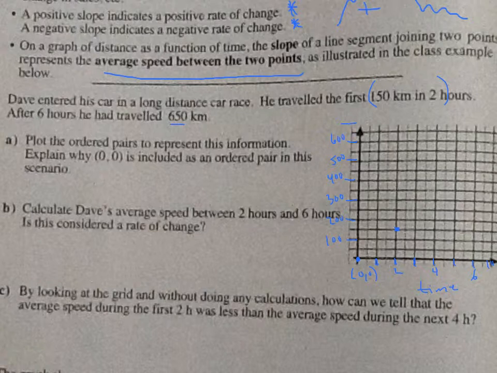So 6 hours, 650. You can label these points too. So this is going to be 2, 150, and this is going to be 6, 650. Okay, and once they're all there, you can connect the first two, and then you can connect the second two.